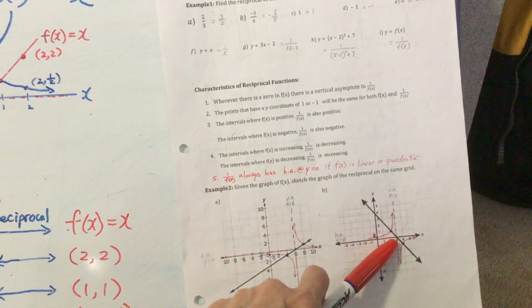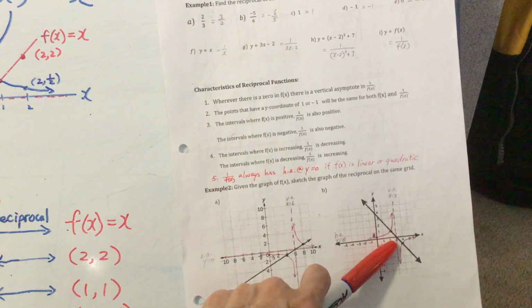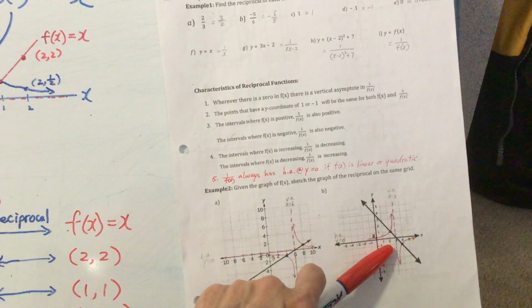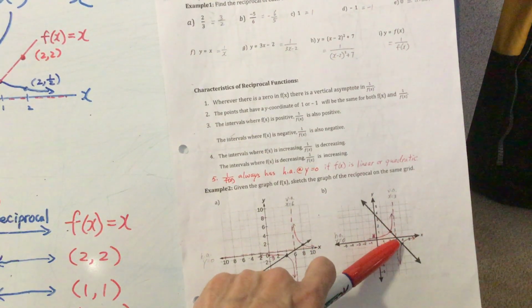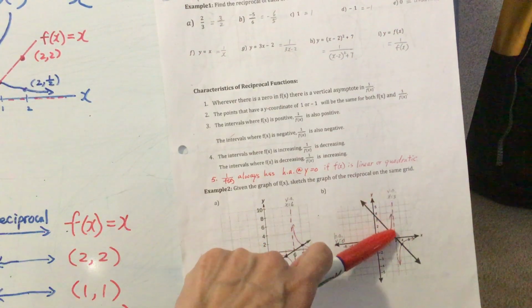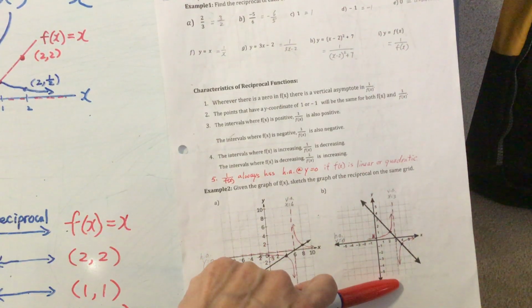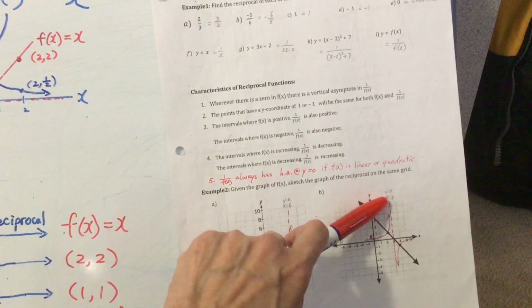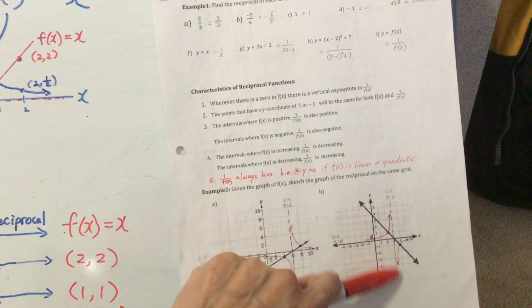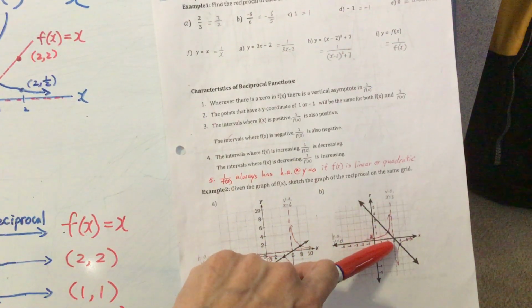So right now the line is crossing the x-axis at 3, 0. When we do the flip by dividing 1 over the 0, you know that this is the point where the reciprocal will have the vertical asymptote. Okay, so vertical asymptote x equal to 3, because this is where the 0 is happening for the linear.